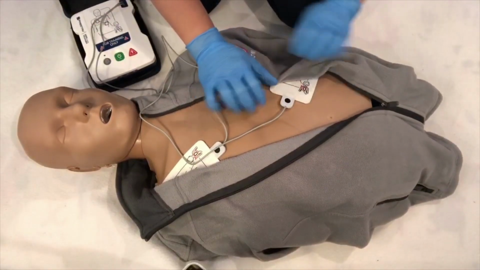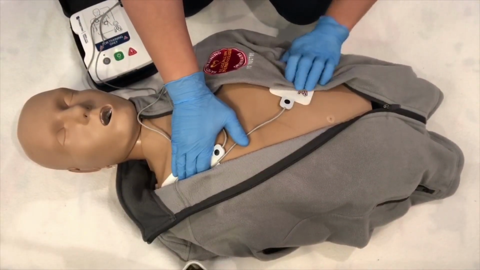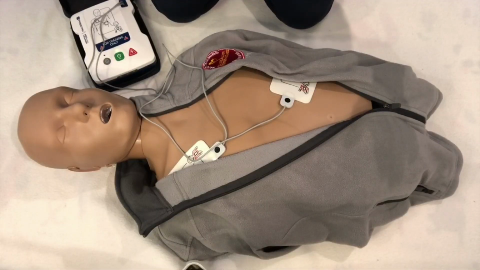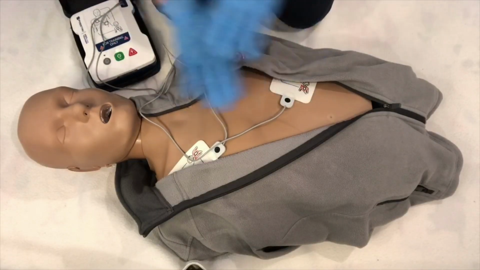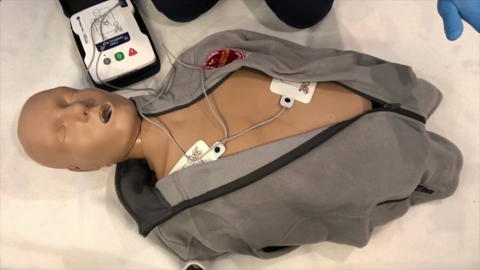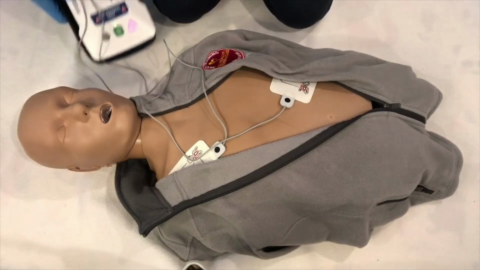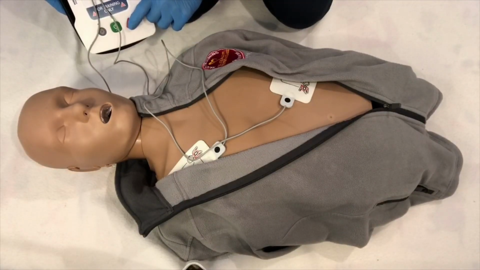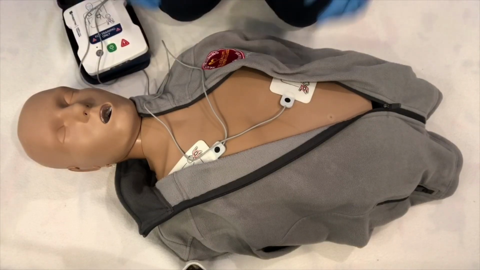Press pads firmly on skin. Do not touch the patient. Analyzing heart rhythm. Analyzing, stay clear. Do not touch the patient. Analyzing heart rhythm. Shock advised. Do not touch the patient. Everyone clear. Charging, stay clear. Press the flashing shock button. Press the shock button now. All clear. Shock delivered. Begin CPR.